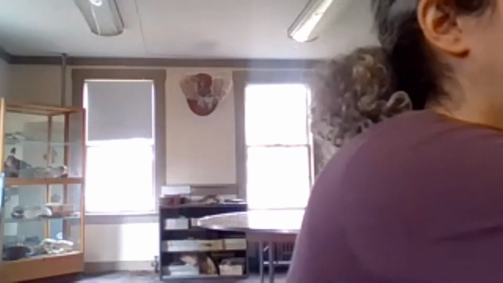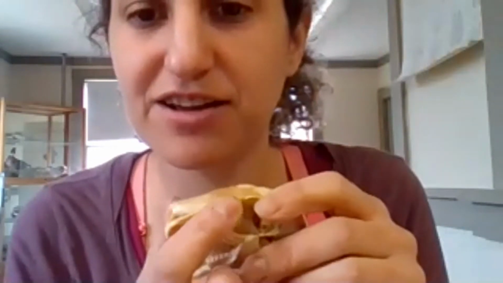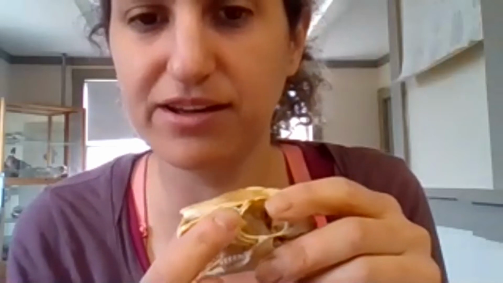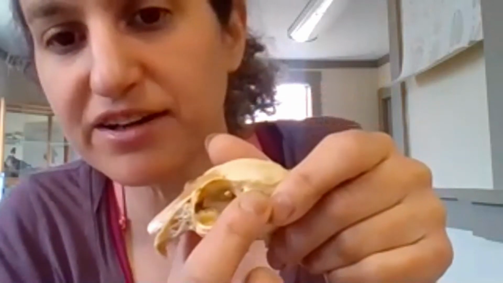3A, incisors 2 over 1. We already know it's not that. Cheek teeth 6 over 5. Side of rostrum, an open lacework of bone. And I'll show you what that looks like. Lagomorph. So here's our rostrum, and the side is this open lacework of bone. A bony projection at rear of zygomatic arch. So you can see this little bony projection here.